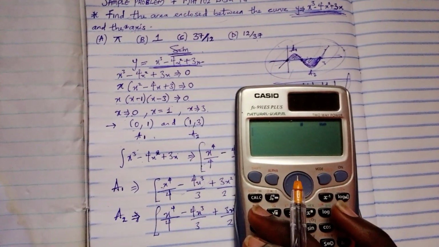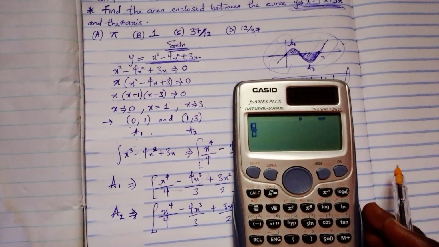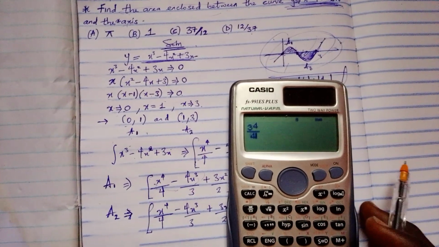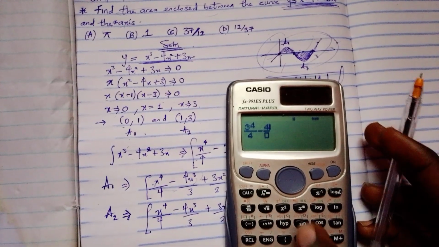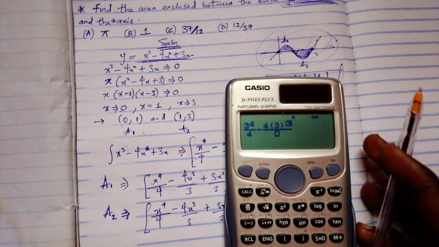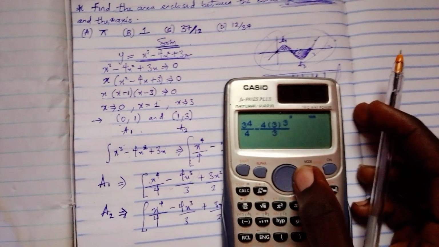Let's get the upper boundary. In place of x, we put 3. So that's 3 raised to power 4 divided by 4 minus 4, then 3 raised to power 3 divided by 3, right?